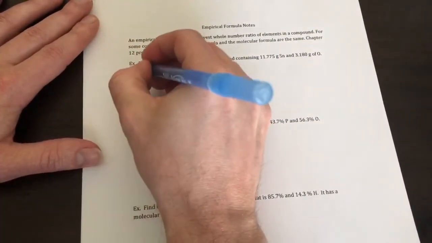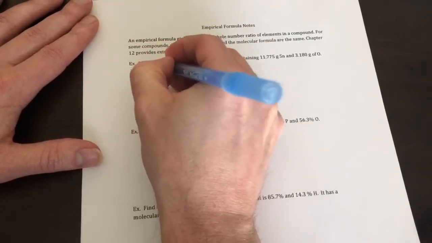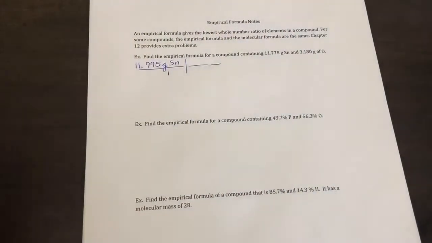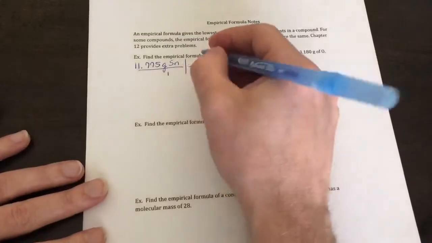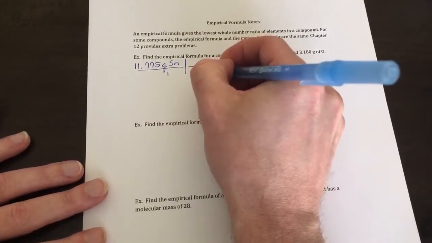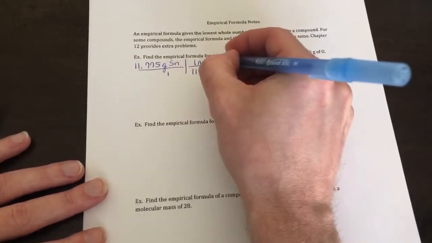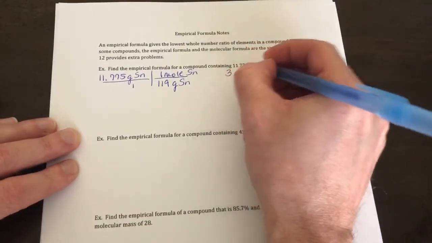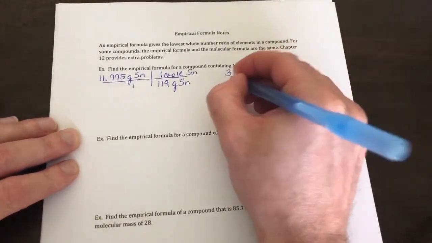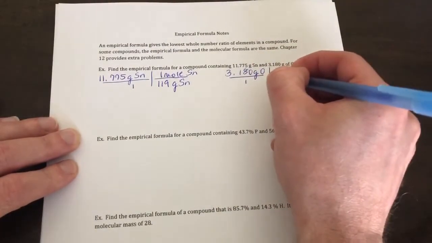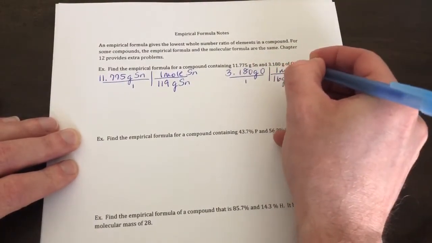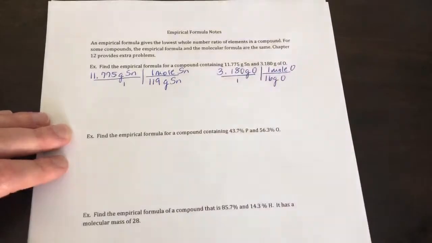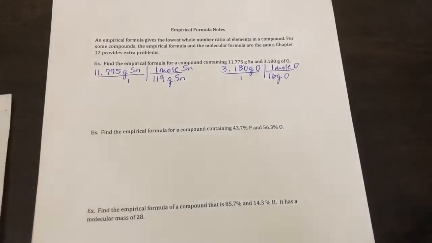So we go 11.775 grams of Sn over 1, and we go through the molecular weight. So Sn has a weight of 119 to 1 mole of Sn. And then oxygen has a weight of 16. You should all know oxygen's weight by now. Now, we're not going to use diatomic oxygen because it says O, okay? So make sure you don't do diatomics on that.